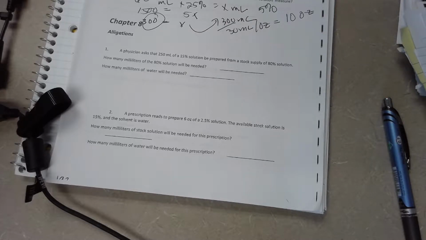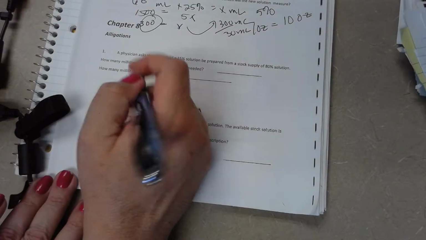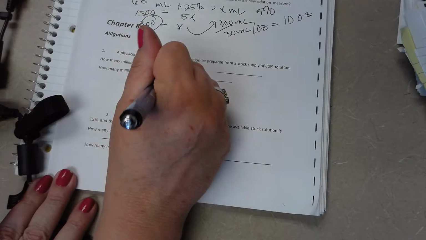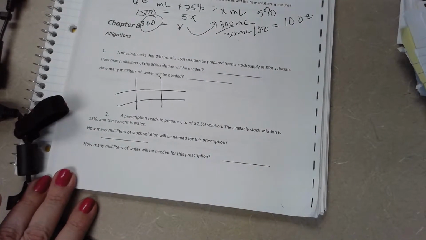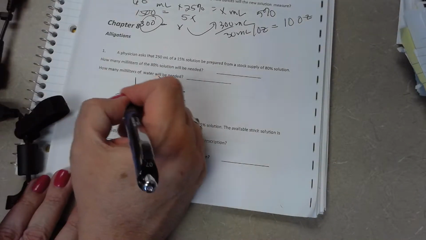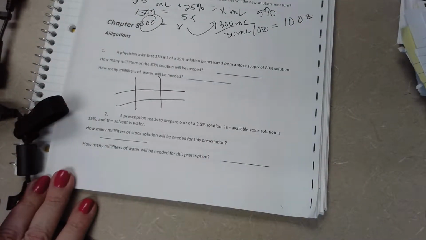And like I said before, you're going to get to the point where you'll start to solve these problems one way or the other, and then you'll go, wait a minute, I don't have enough information to solve it that way. So let's start with the first one. Alligations, you start off with a tic-tac-toe. And at the very top of your tic-tac-toe, you're going to put the highest percentage strength in the problem.